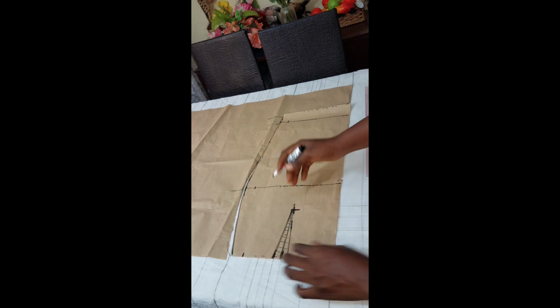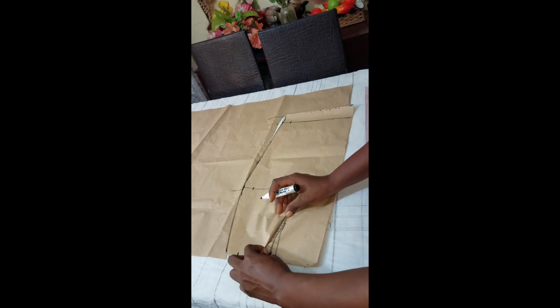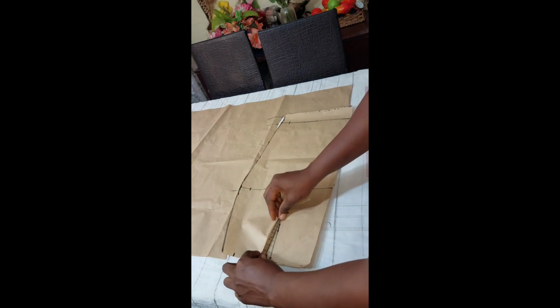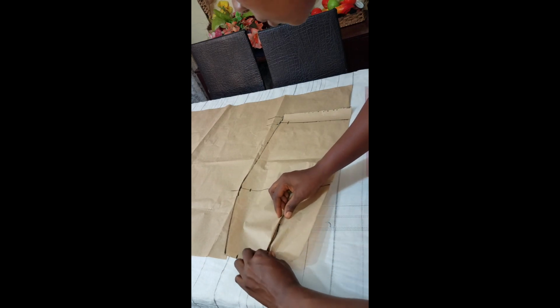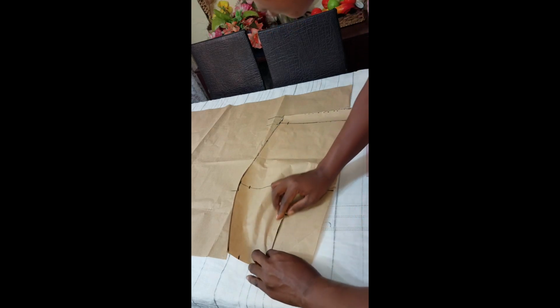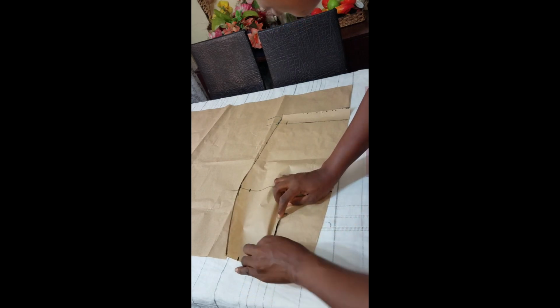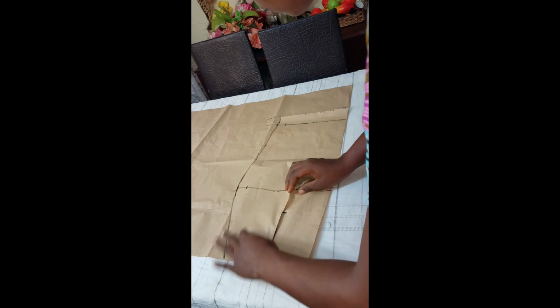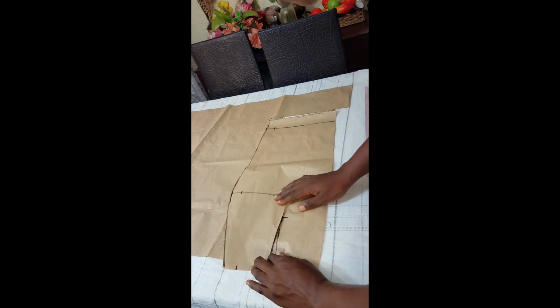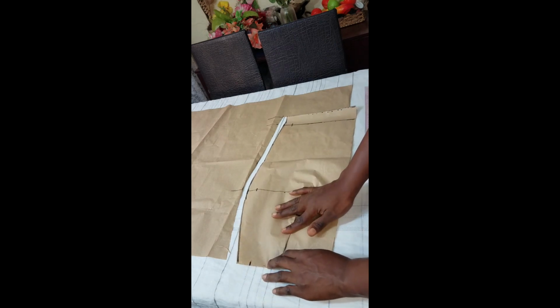So this is the ½ inch. We have to fold it as a dart. We want it to look like this. Like this. So these are that, guys.